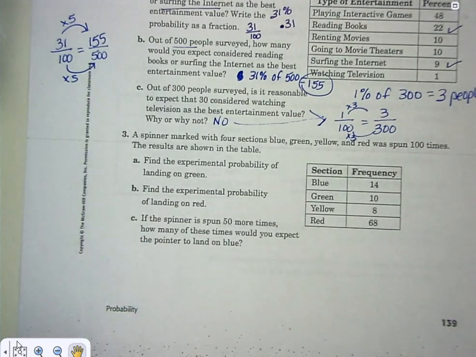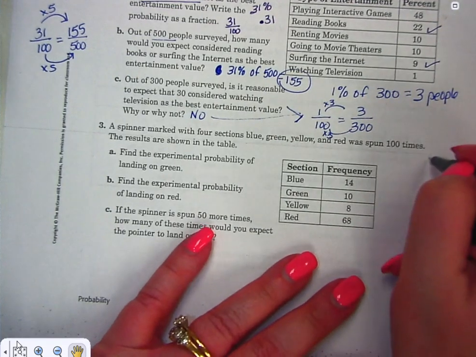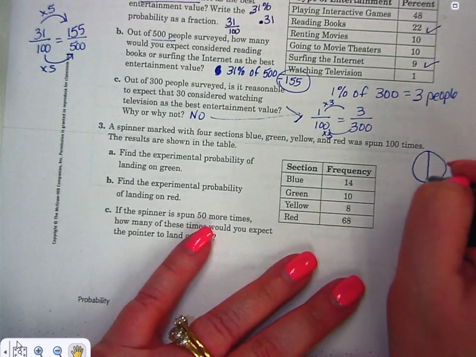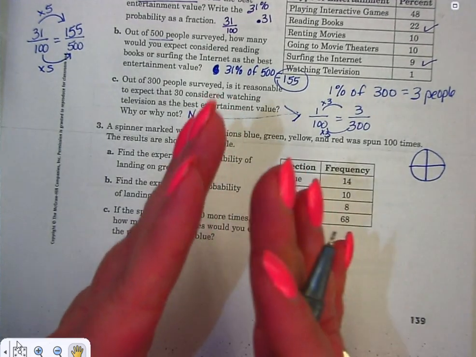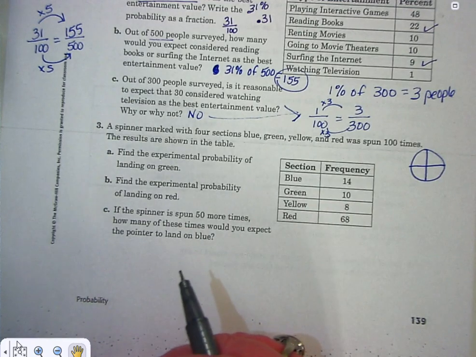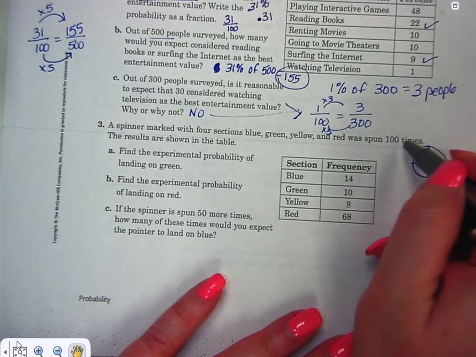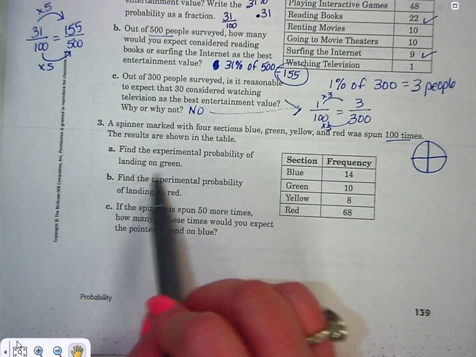Okay, 3. A spinner marked with 4 sections, blue, green, yellow, and red, was spun 100 times. The results are shown in the table. So the understanding is that it's a fair spinner, meaning that the sizes are all the same. Not one's really big and one's really little. So we're going to spin it how many times? 100. Find the experimental probability of landing on green.